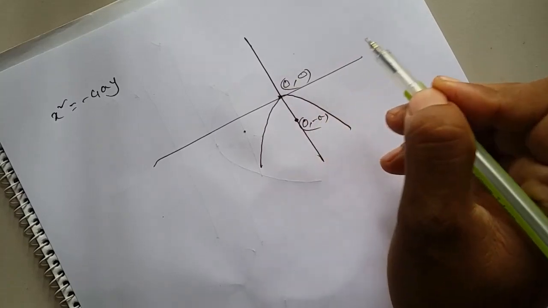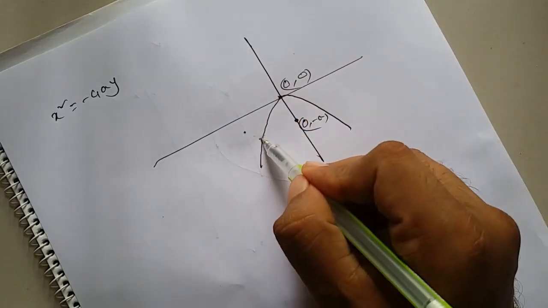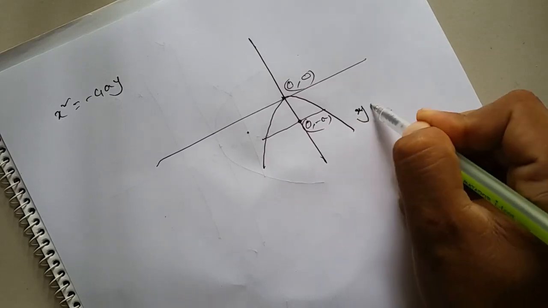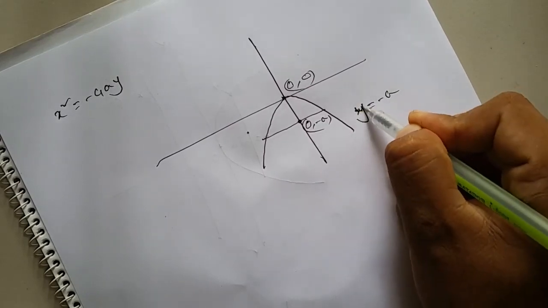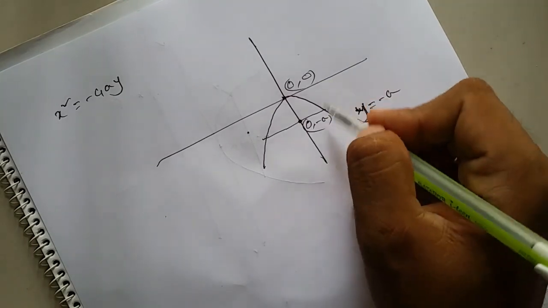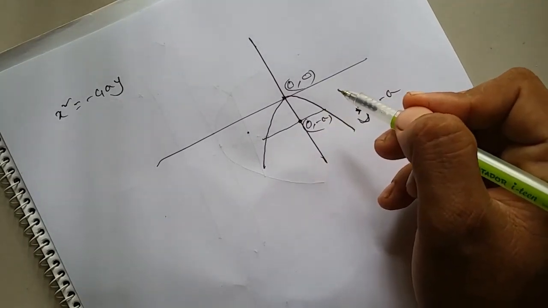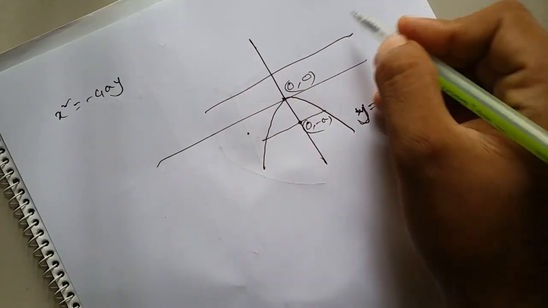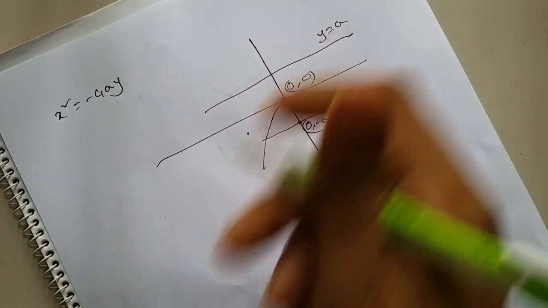Equation of latus rectum y equal to minus a, length of latus rectum always modulus of 4a, and equation of directrix is y equal to a. Clear?